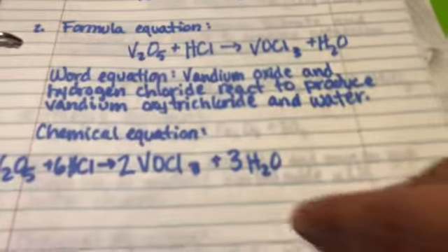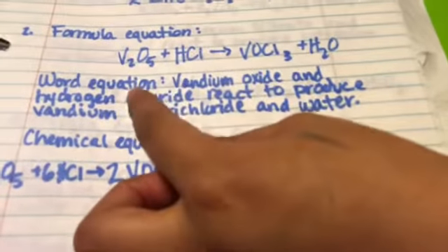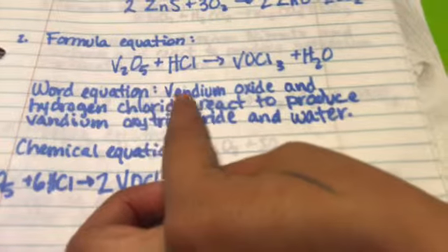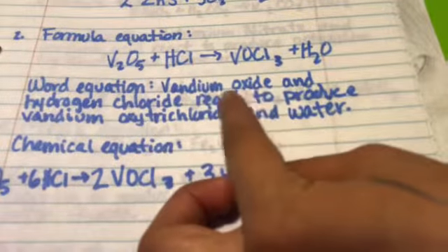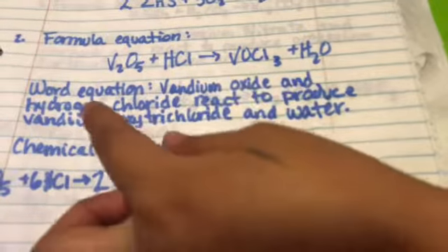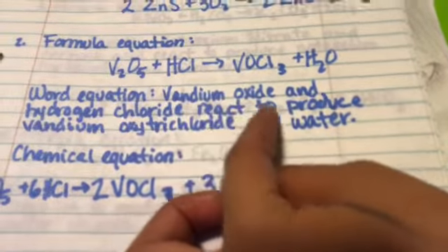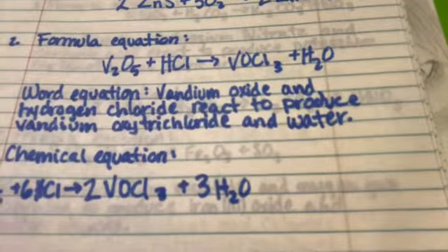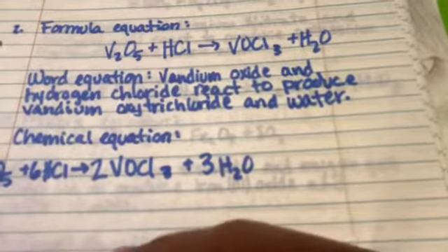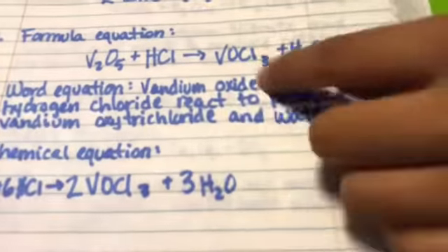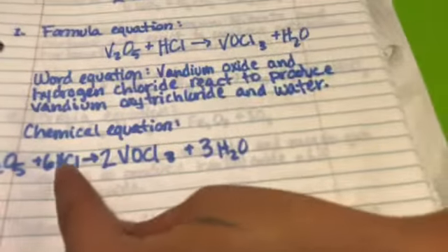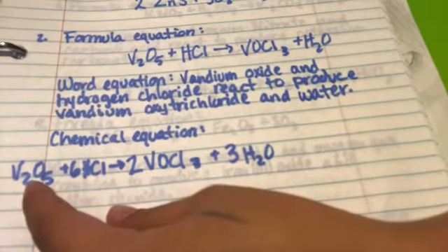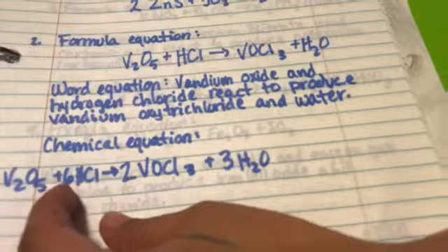Another example right here, we have vanadium oxide and hydrogen chloride react to produce vanadium oxytrichloride and water. And then right here you see that the vanadium oxide is correct.